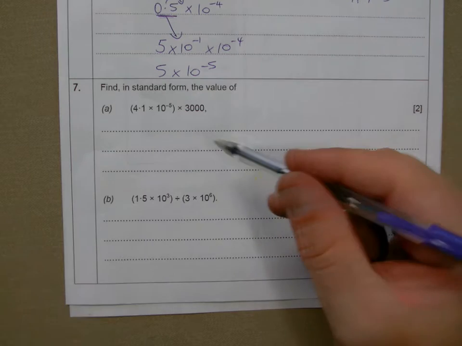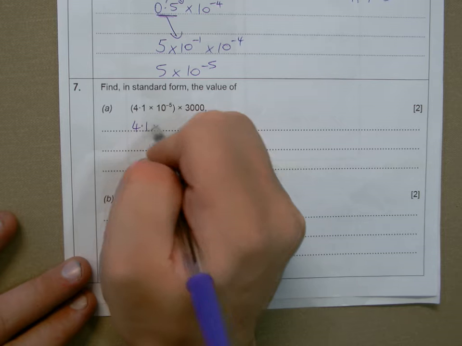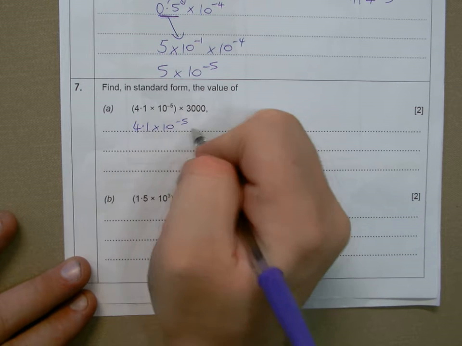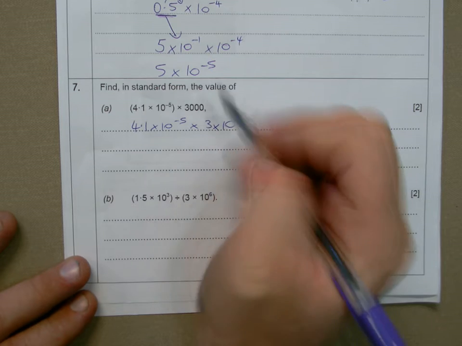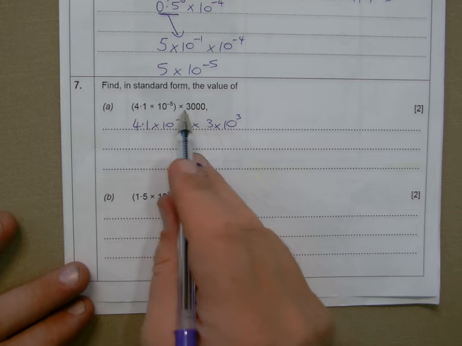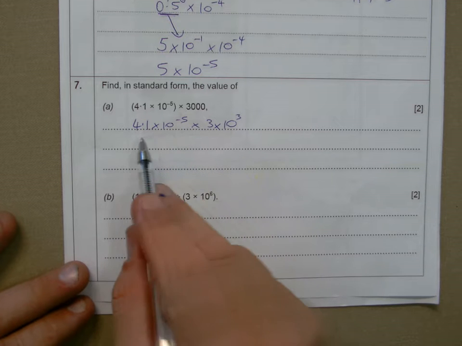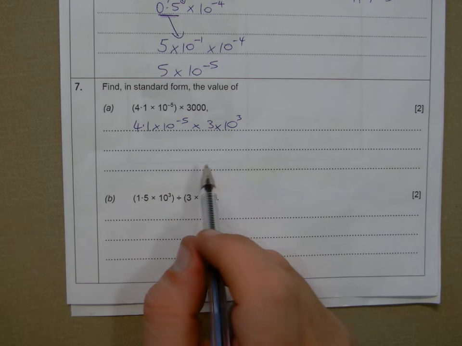Find in standard form the value of this here. Now, first of all, what I would do is I would change the 3,000 into 3 times 10 to the power 3. Okay, I changed, as I said, 3,000 into standard form. When it comes to multiplying, it's often best to actually change it in standard form, which is different to the question we saw earlier on with the buses.